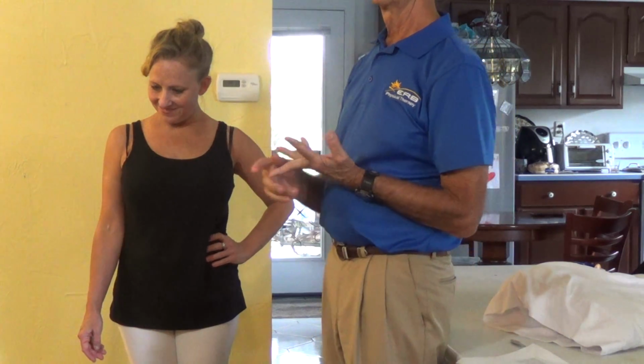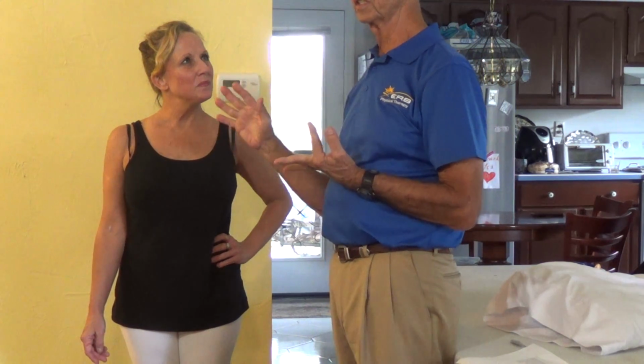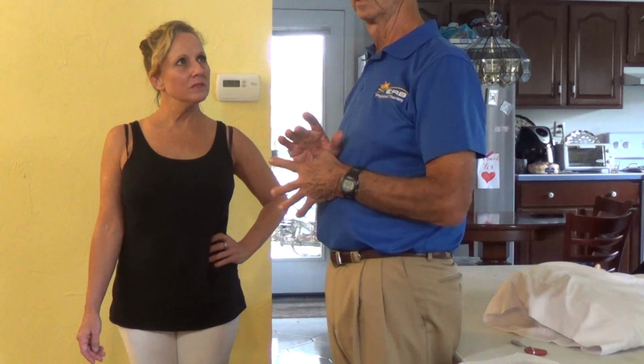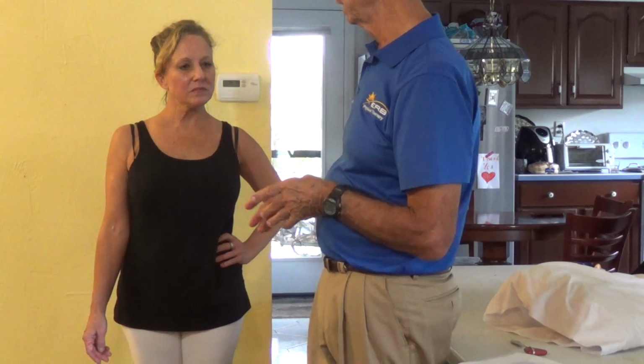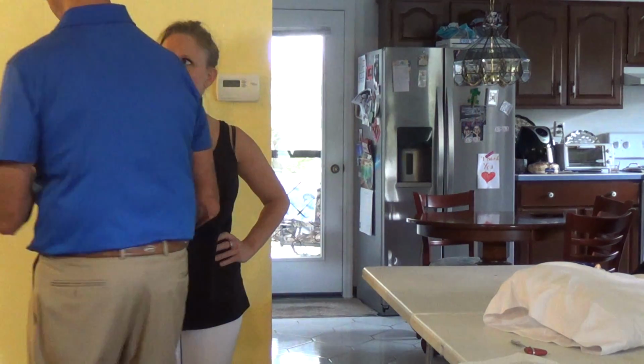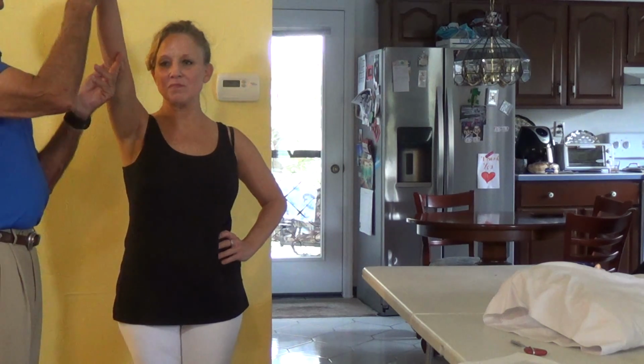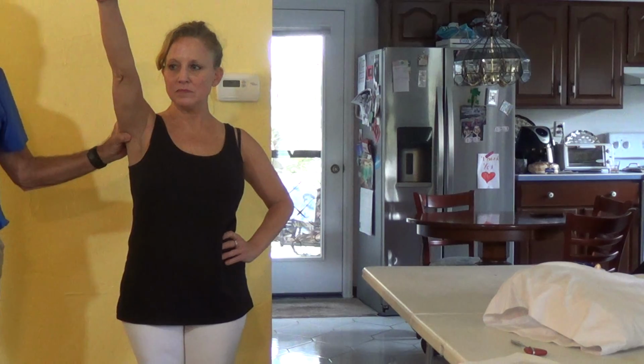And then once we see a limitation in active movement, we can take that further and passively move it further, so that if she has active movement to here, well, that's abnormal, and it may not move any further.